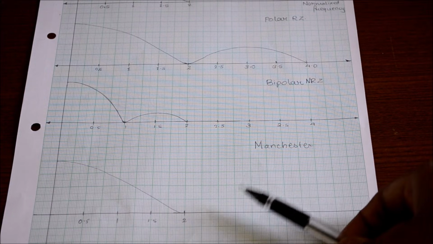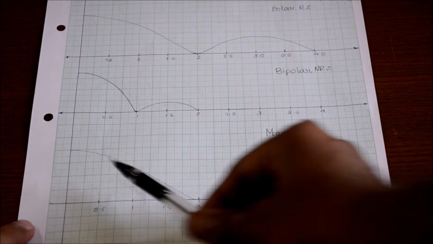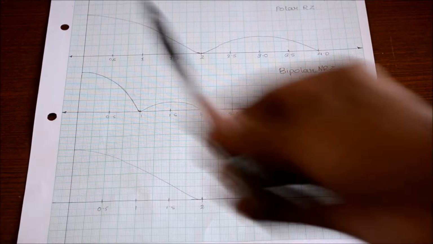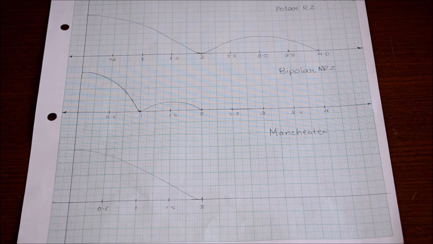This is the PSD of a Manchester signal. As you can see, the main lobe is starting from 0 to 2. The null bandwidth of the Manchester format is twice that of the bipolar bandwidth. However, the Manchester code has 0 DC level on a bit by bit basis. Moreover, a string of zeros will not cause a loss of the clocking signal.